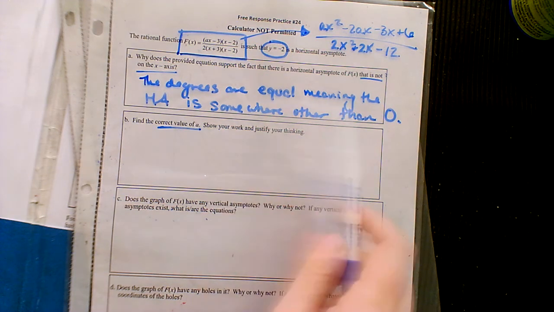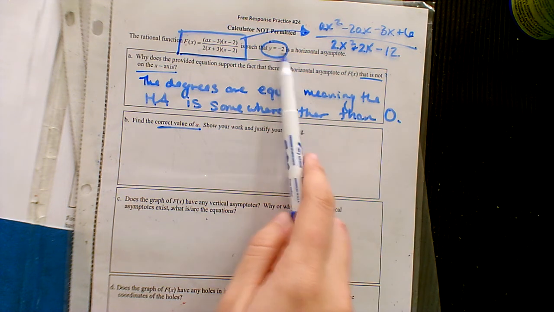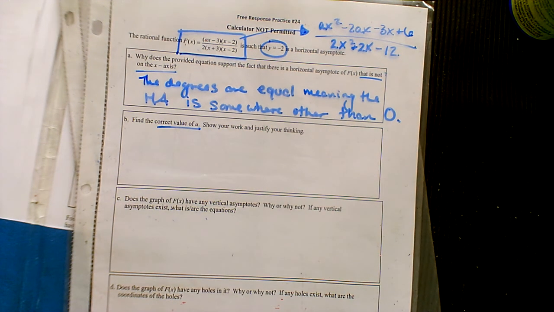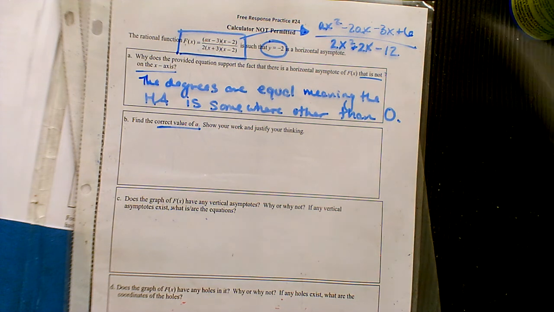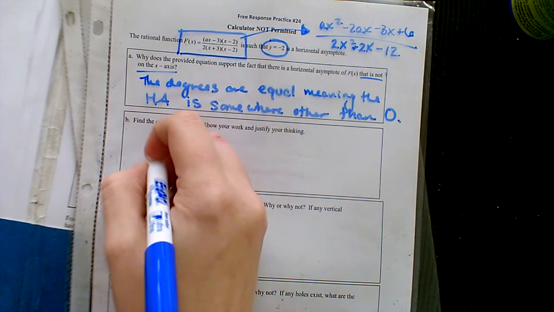We know the horizontal asymptote is somewhere other than 0. They actually specify that it's at -2. Can we figure out A? What do you think? Yeah. -4. How'd you get that?